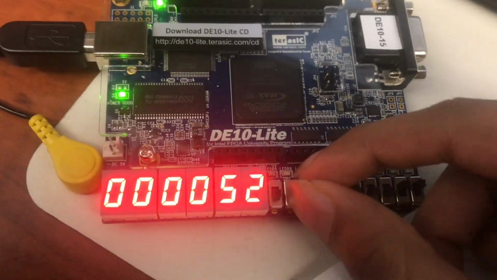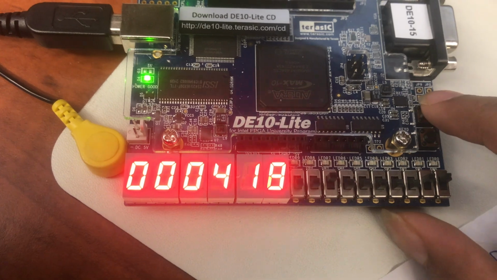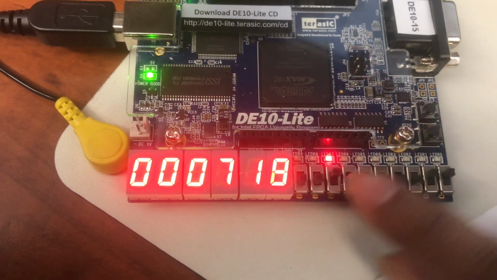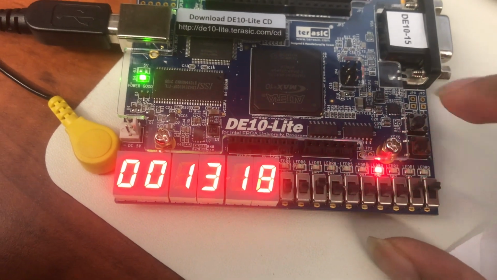So this is the clock mode. So now we will see the alarm going off. But for now, I will start the stopwatch mode. So this is the stopwatch, it's going on. And so now the alarm went off. So when the alarm is going off, I can't enter any other inputs until I stop the alarm.